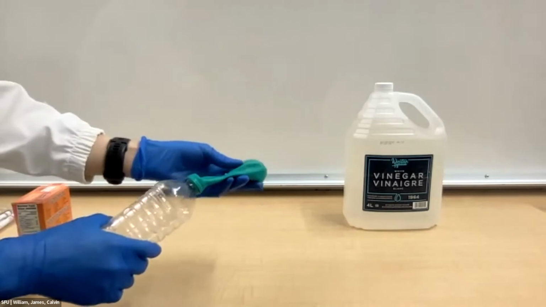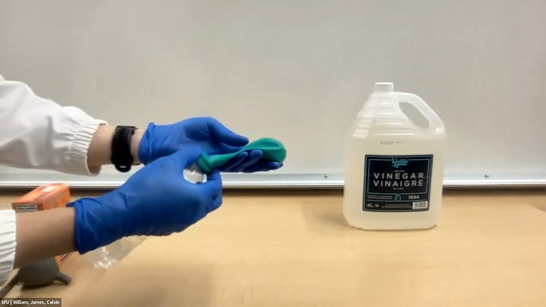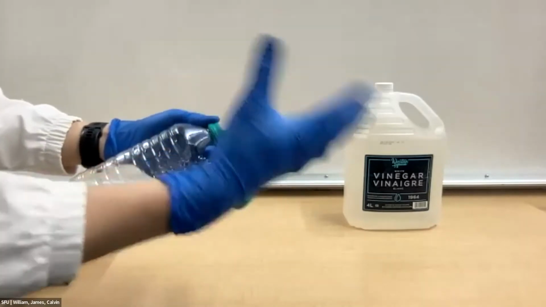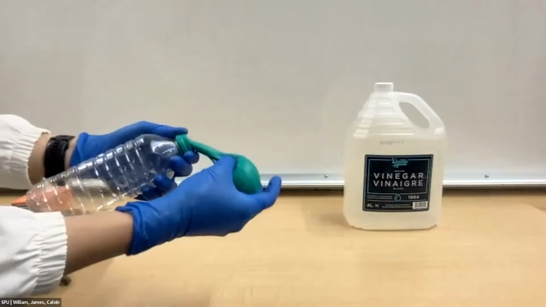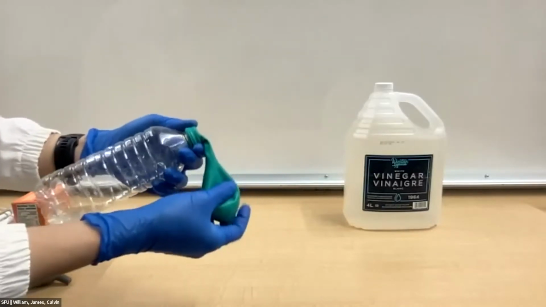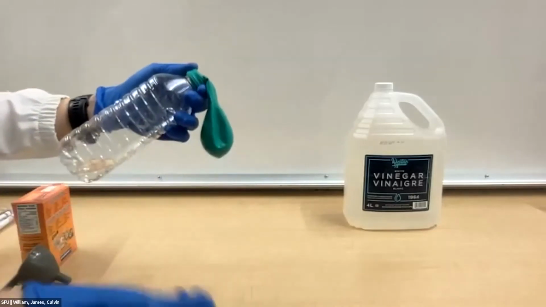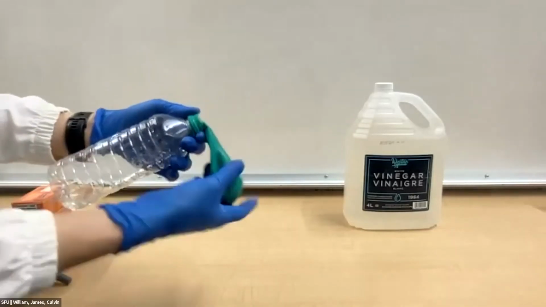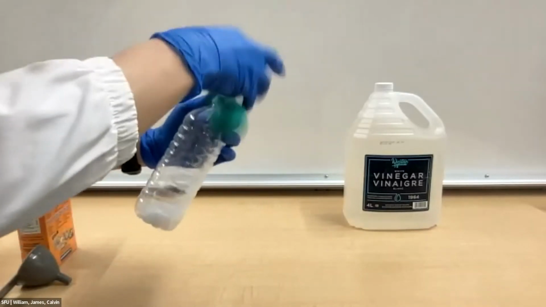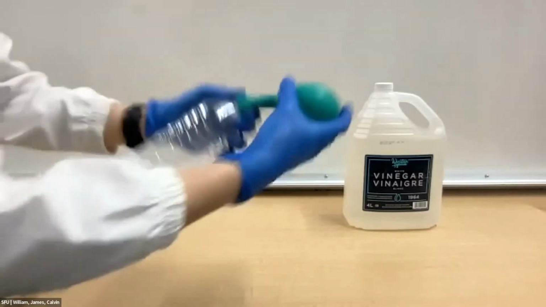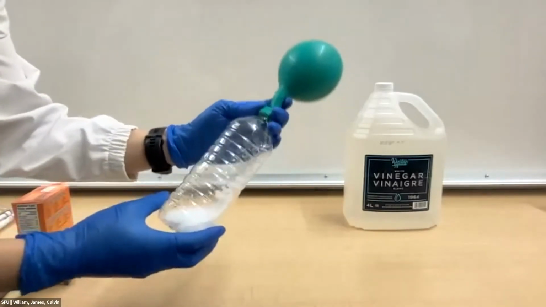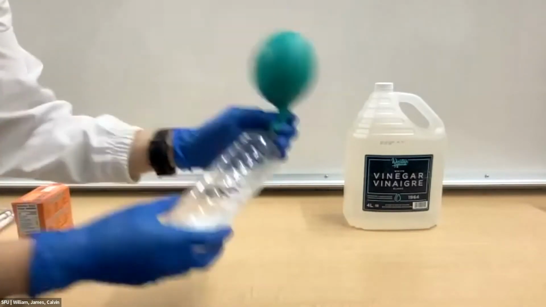Okay, and then whenever you're ready, you want to make sure you hold the opening of the bottle that's holding onto the balloon so it doesn't pop up. As you guys saw, the baking soda and vinegar reaction does create quite a bit of gas, carbon dioxide gas. So it's going to cause our balloon to expand, and we don't want that to pop off. So whenever you're ready, you're going to just flip the balloon over. We're going to give it a bit of a shake. And as you guys can see, our balloon will start inflating.